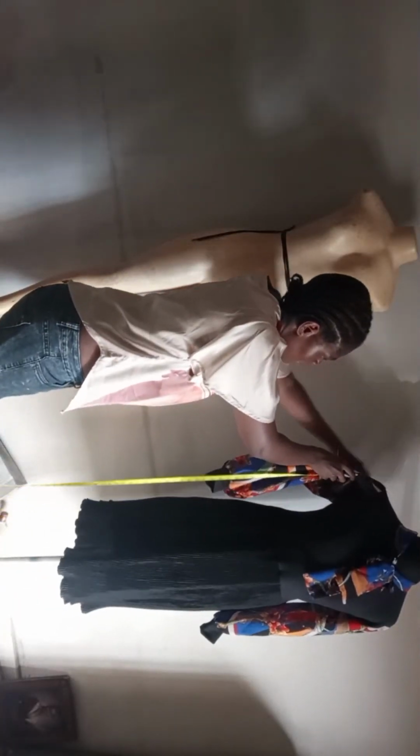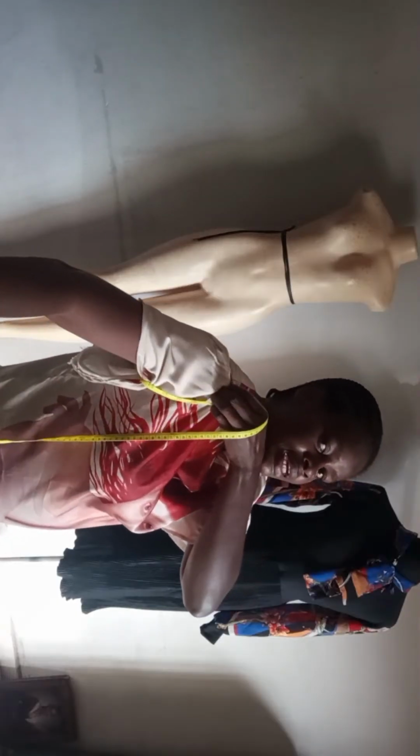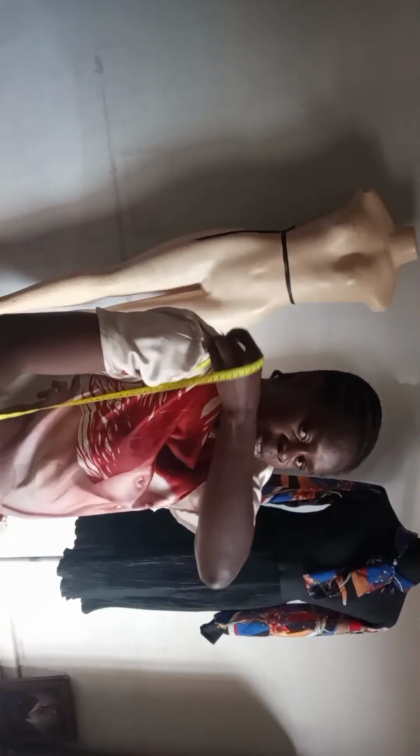We need, let me see, armhole. This is what we call armhole. You see this part that the sleeve is coming out from, this round part? This is the armhole. You get. So you place your tape like this around, you place it round like this, not too tight, not too loose. You see, this is my armhole measurement.